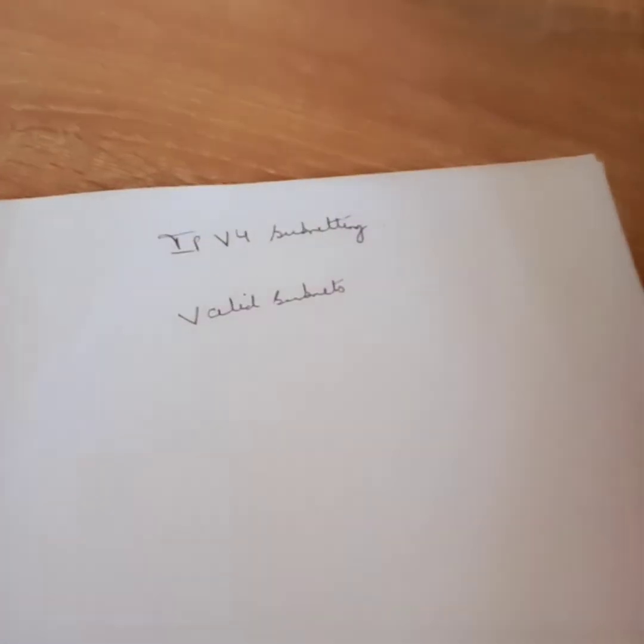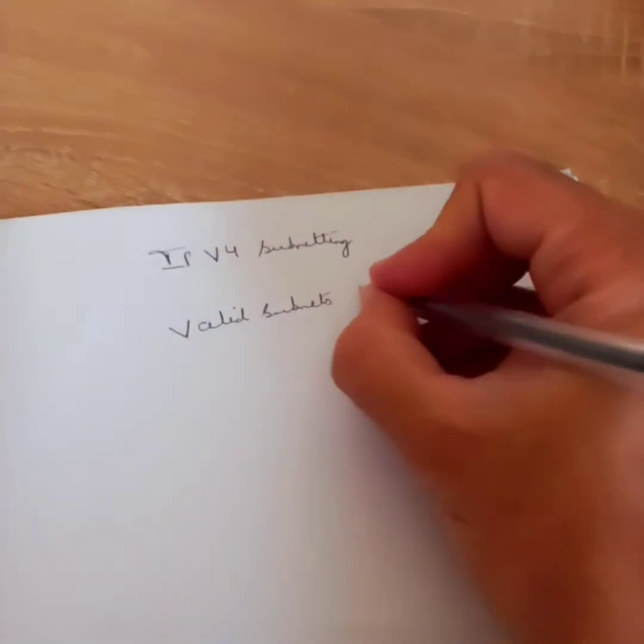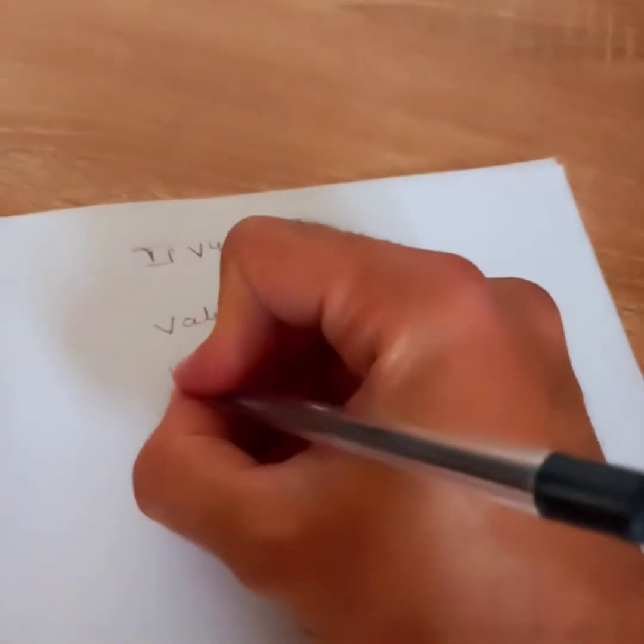Right, so now we are looking for valid subnets and hosts per subnet.